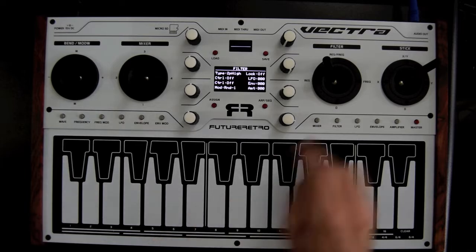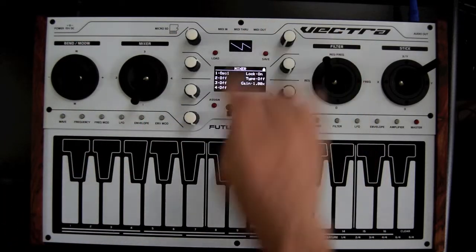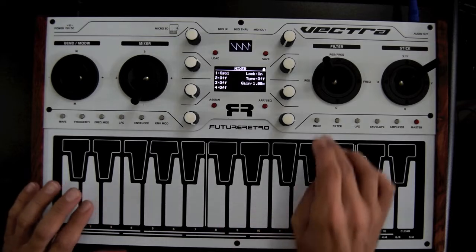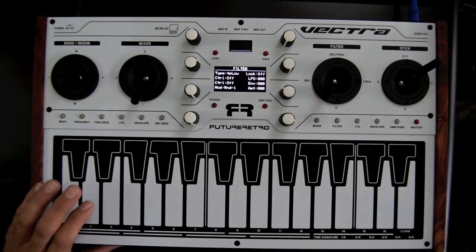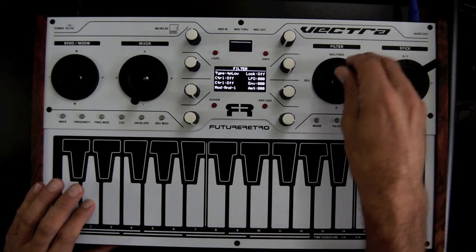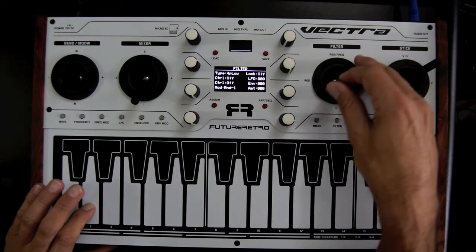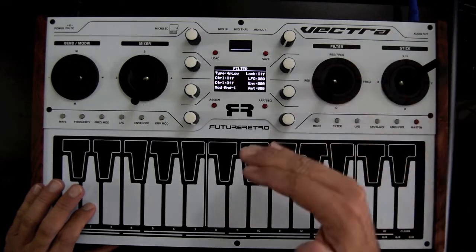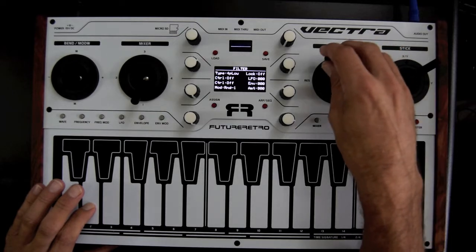Let's just go ahead and pull up our mixer. We're just going to listen to a single oscillator here. So here we have our high pass filter. Actually, let's start at the low pass filter. So as we move the joystick in this direction, it's controlling the cutoff frequency, and this is controlling the resonance.